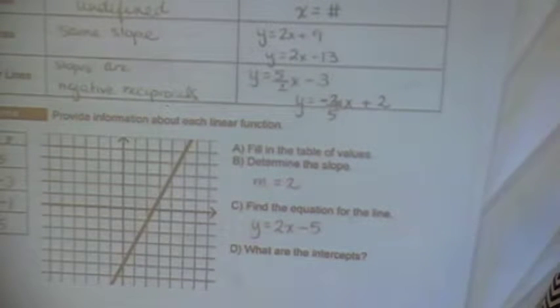Everybody okay so far? You remember all this? All right. So now x-intercepts and y-intercepts. The x-intercept is 2.5. Yeah, it does look like 2.5. You need to write it as a point. So (2.5, 0). And the y-intercept, we know that one because it was on the table.